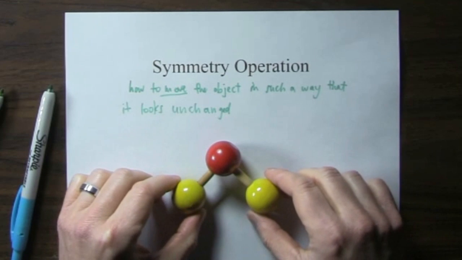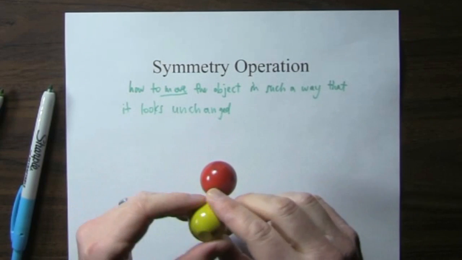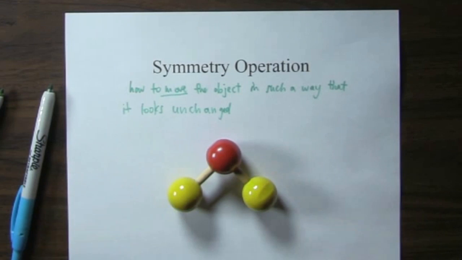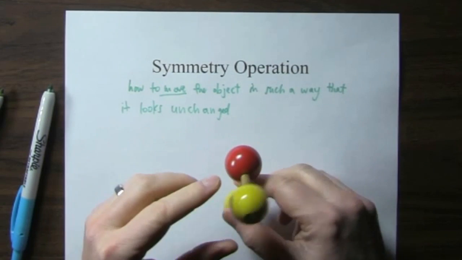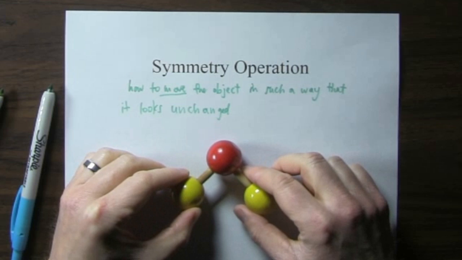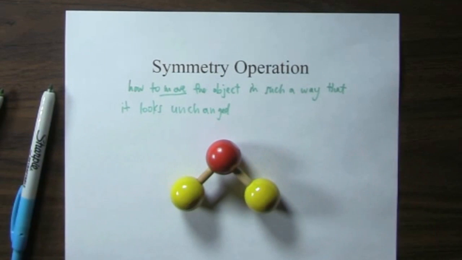But if I rotate it 180 degrees, for example, then it looks like I didn't do anything, like I didn't move it at all. So that rotation of 180 degrees would be an operation that describes the symmetry of this molecule. I can rotate it 180 degrees and it still looks the same.